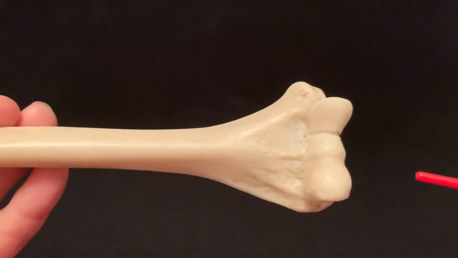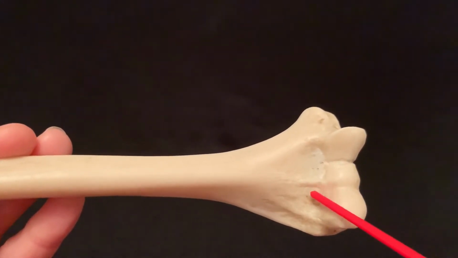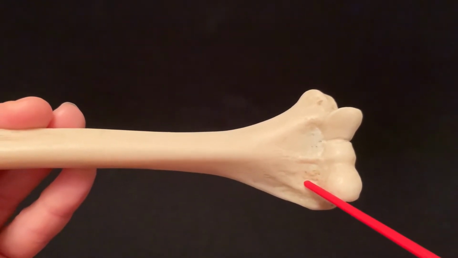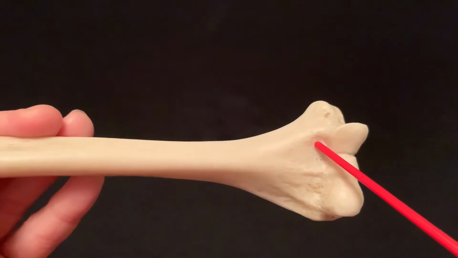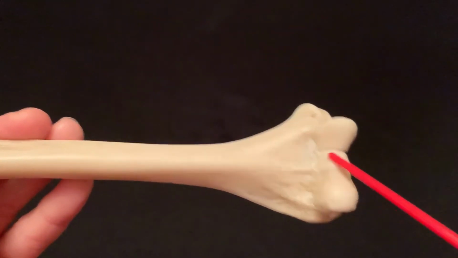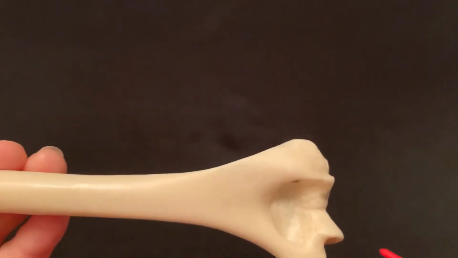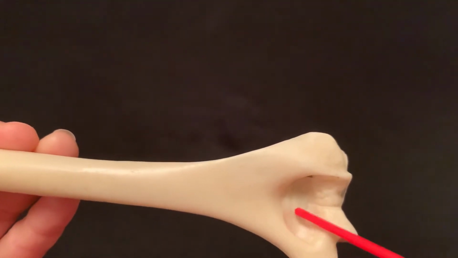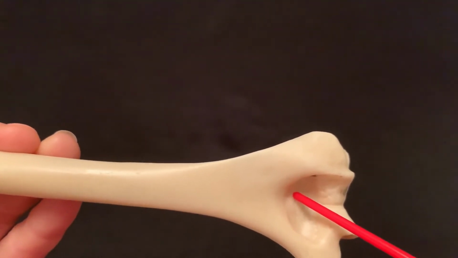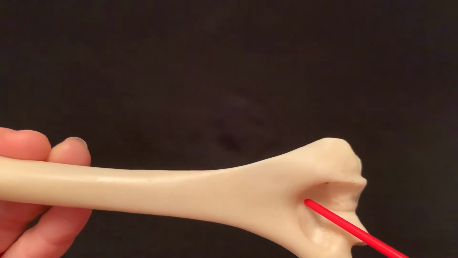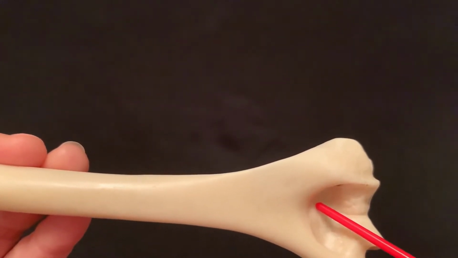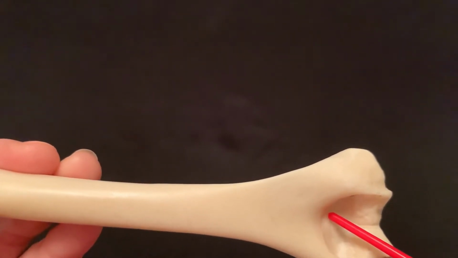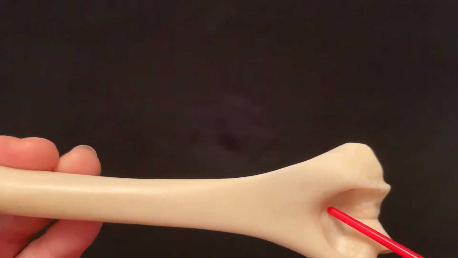So on the anterior side, the radial fossa is located just proximal to the capitulum, and the coronoid fossa is located just above the trochlea. On the posterior side, we're going to find a single large fossa, and that is the olecranon fossa. And as we'll see shortly, all of these fossa are named based on the structures of the radius or the ulna that occupy the fossa when the elbow is either flexed or extended.